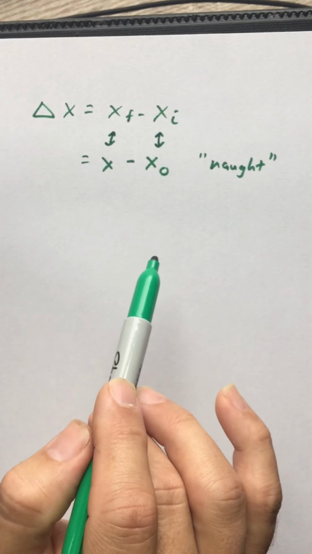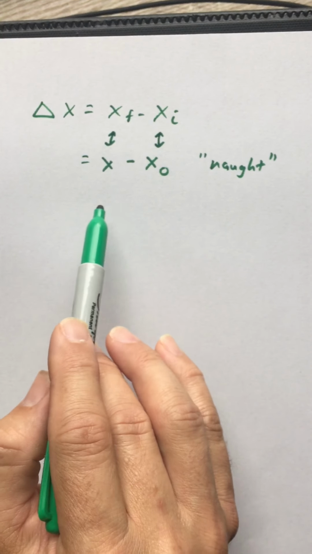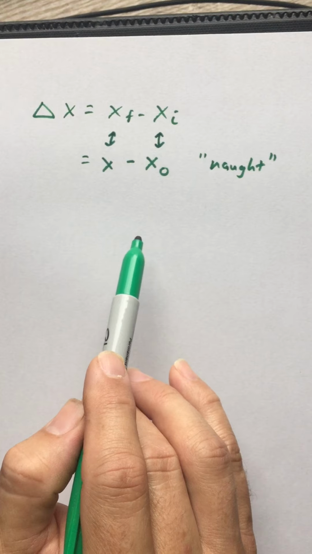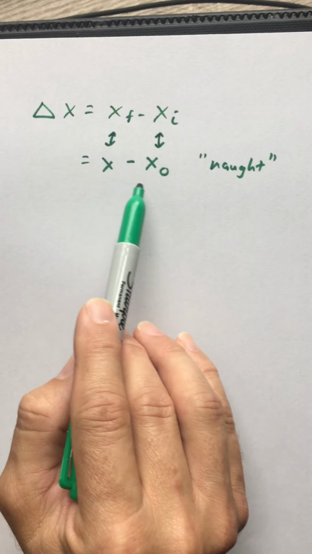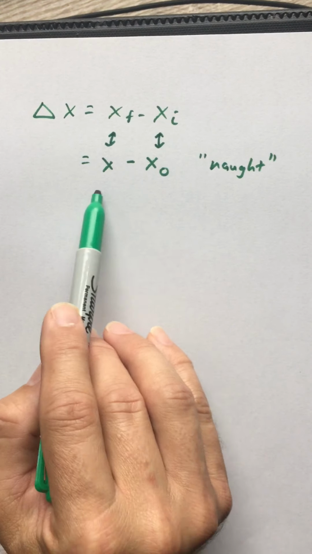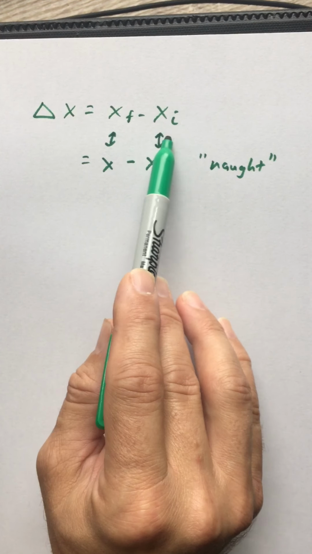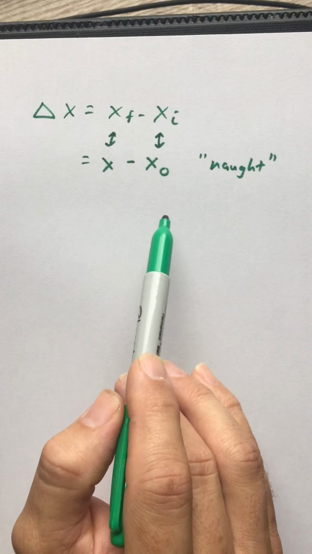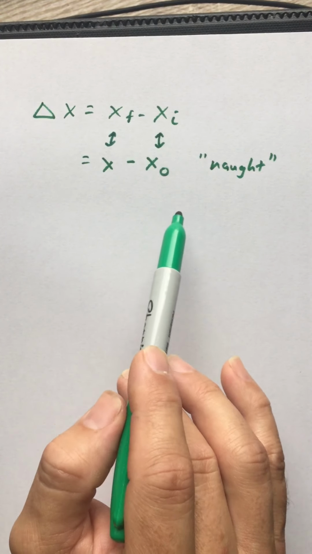Now, which one should you use? The answer to that is whichever one you feel most comfortable with. If you've taken physics before, or if you just really like this system and the physics class you took before used this, use it. I don't care. I can read this. I'm going to stick with this though. So if you've never done this before, I'd probably encourage you to do this.